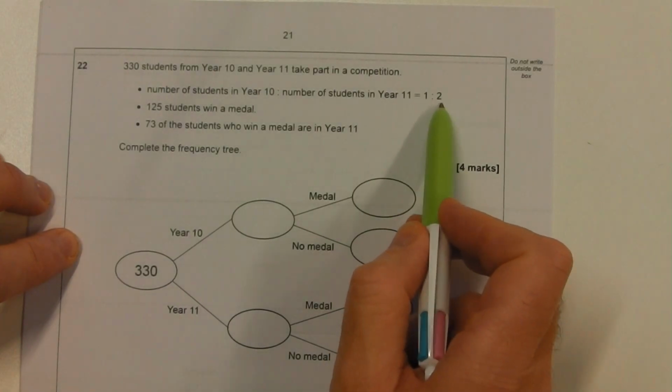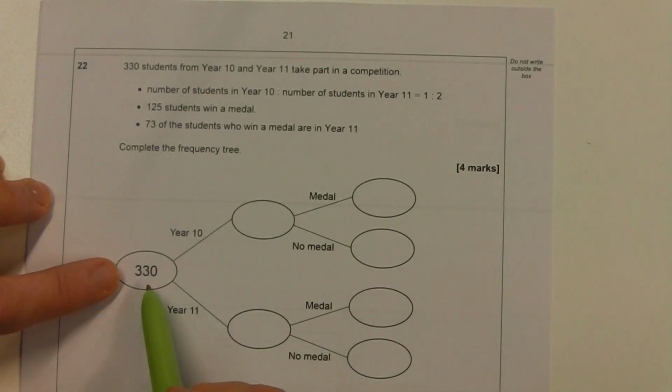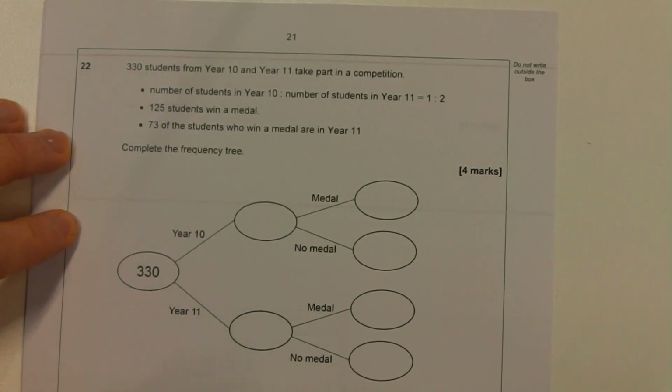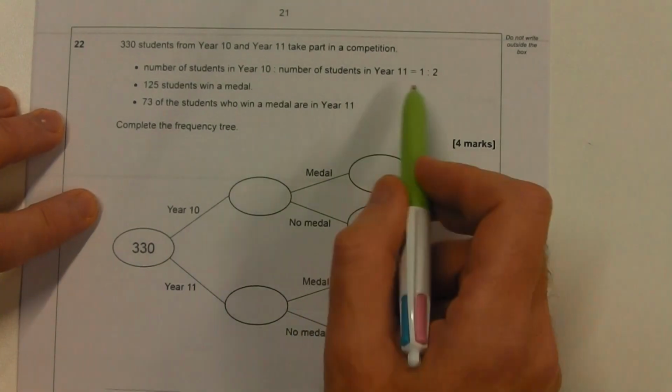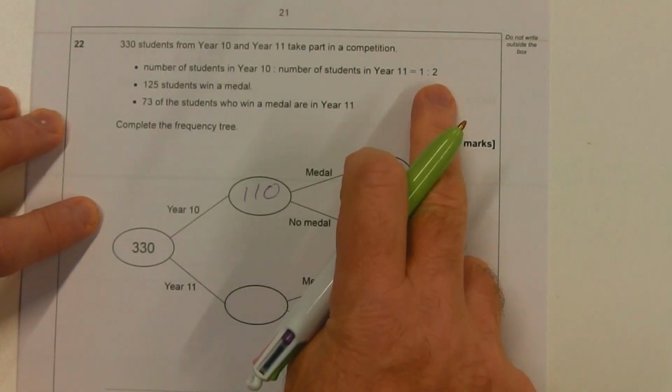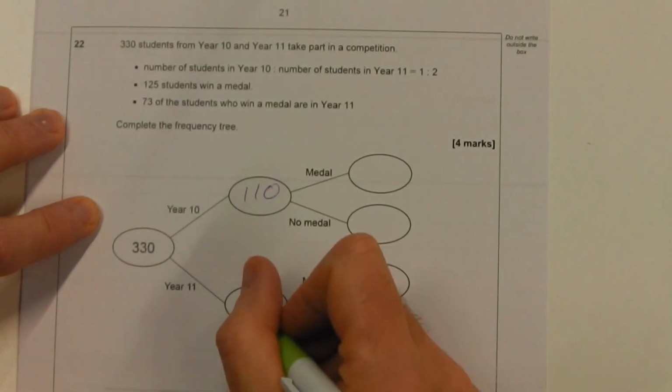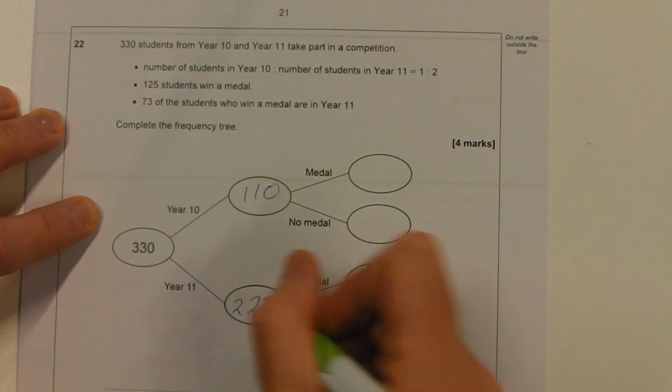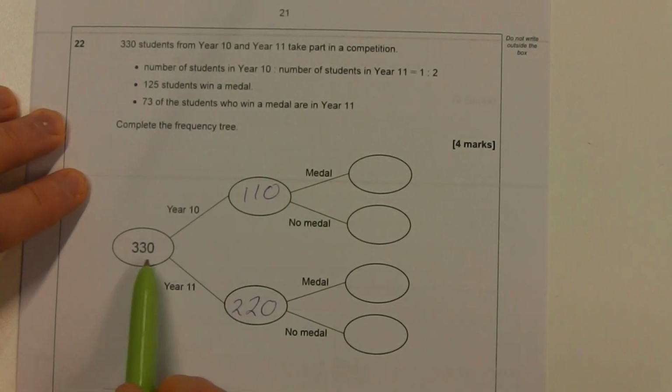So we add those up, we get 3, we divide 330 by 3, we get 110. So the 1 for that is 110, and then of course year 11 is twice as many, so they've got 220. And if we add those together, we get the original amount. We know we're right.